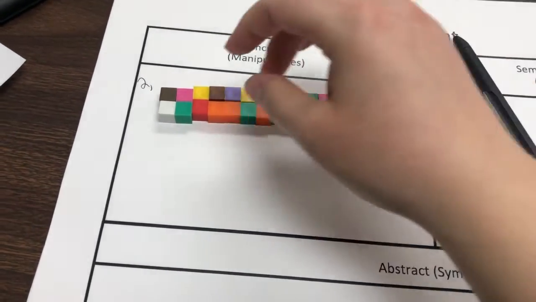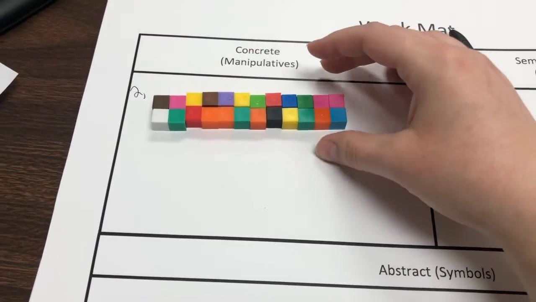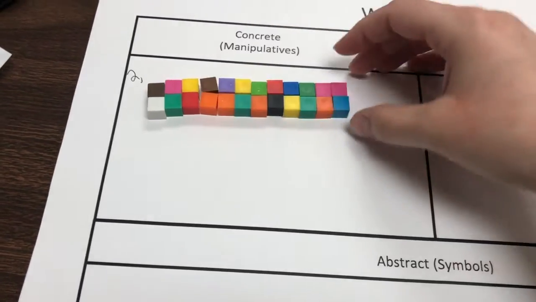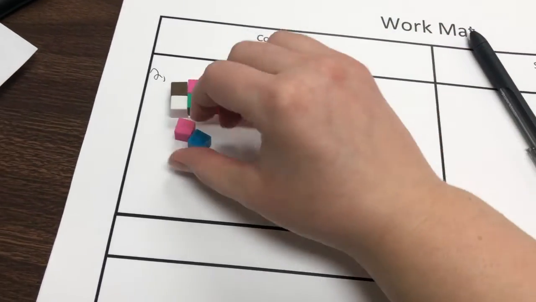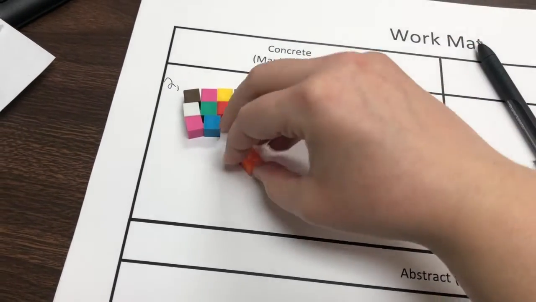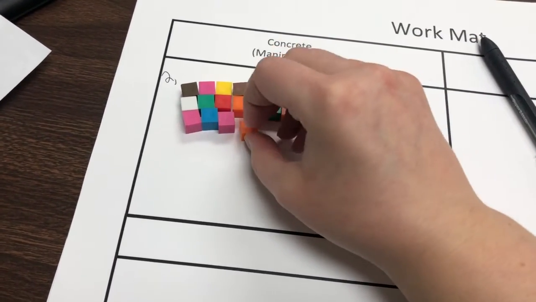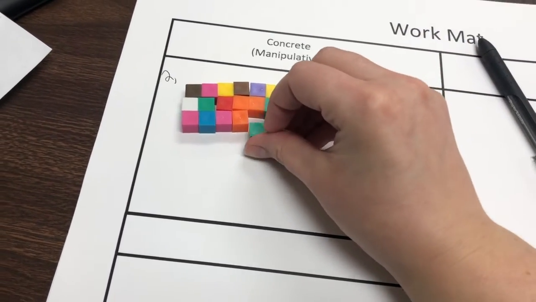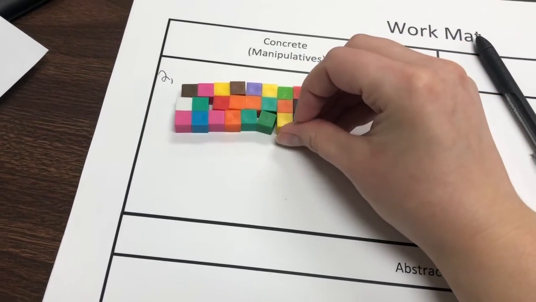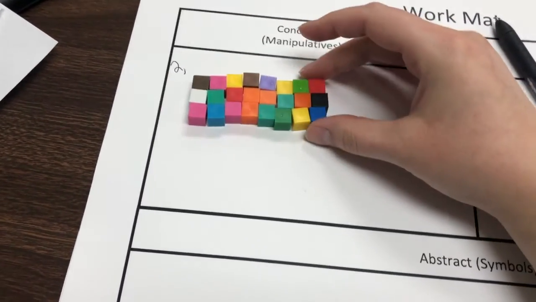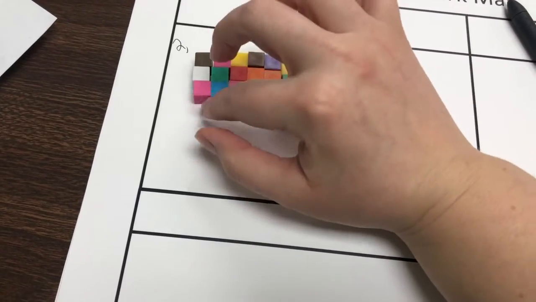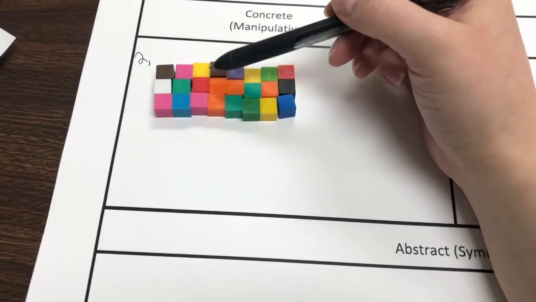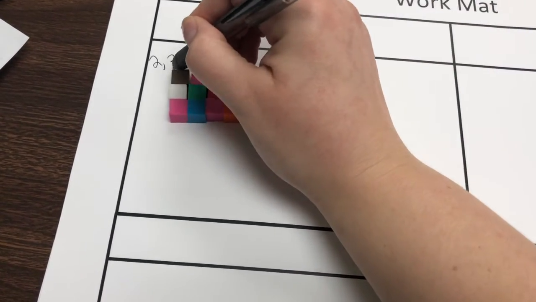Now let's do groups of 3 and see if 24 is divisible by 3. So I have 2 here. I'm just going to start over here, and I'm going to start adding 1 to the bottom here. So I'm making groups of 3 and seeing if I have any unit cubes left over. Okay, so now you can see that I make groups of 3 here, and I do not have any unit cubes left over. So that means that 24 is divisible by 3 as well.